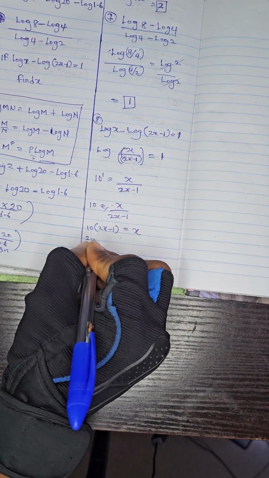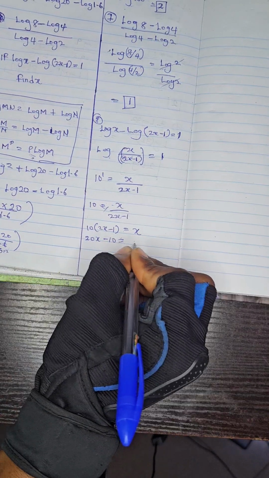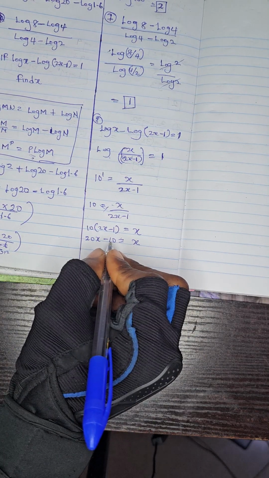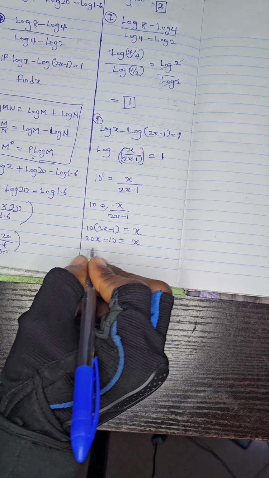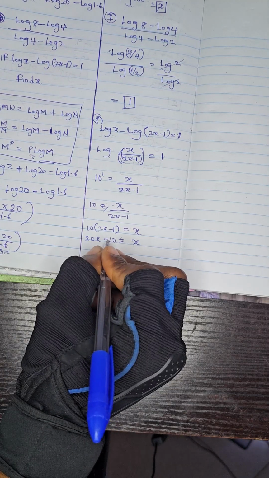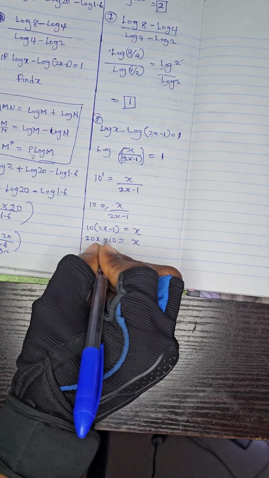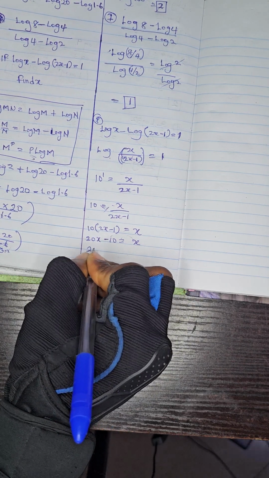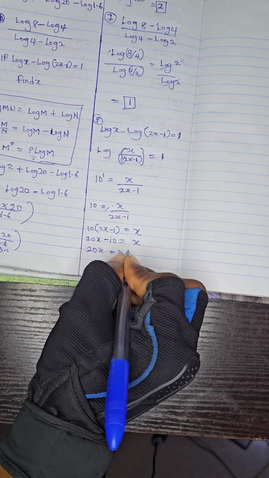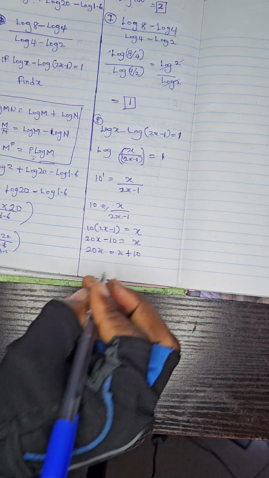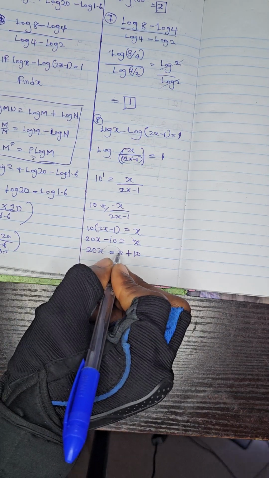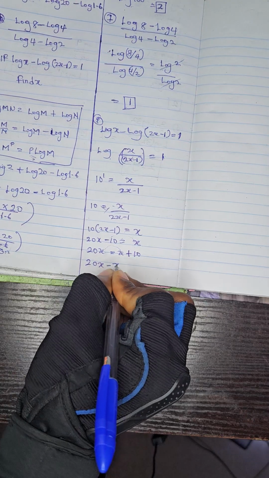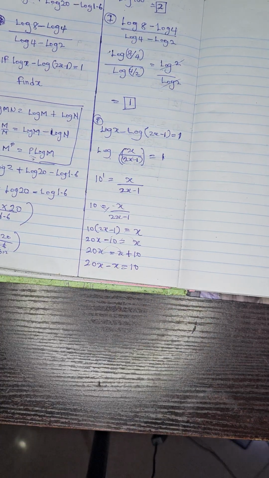So 20x minus 10 is x. So when 10 crosses the equation, because it's negative here, it becomes positive. So you have 20x equal to x plus 10. When x crosses the equation, because it's positive here, it will become negative here. It will be 20x minus x equal to 10.